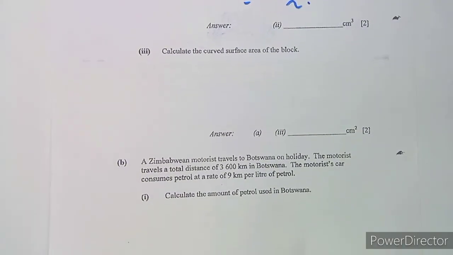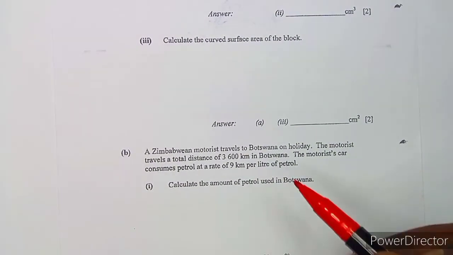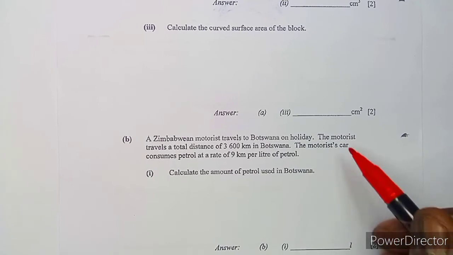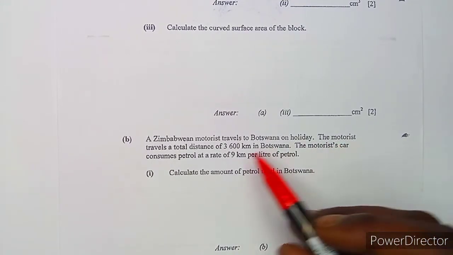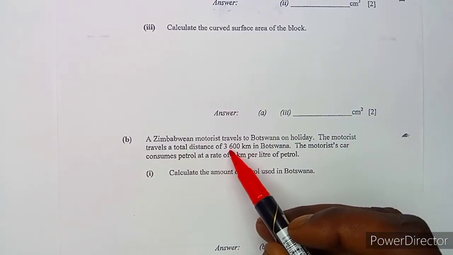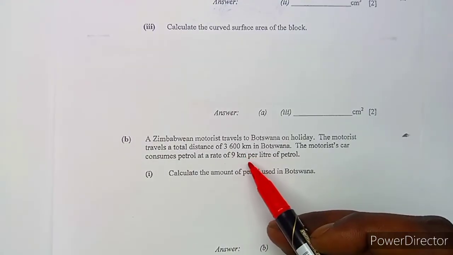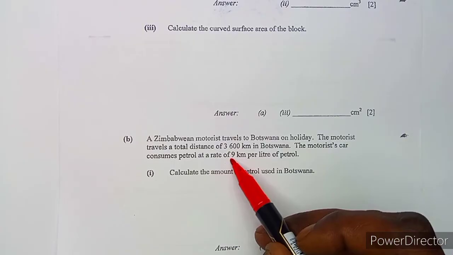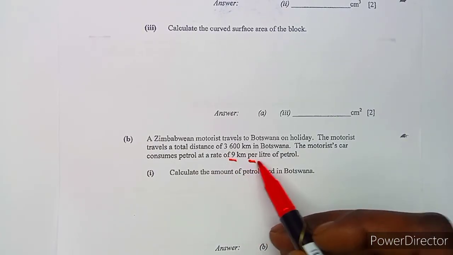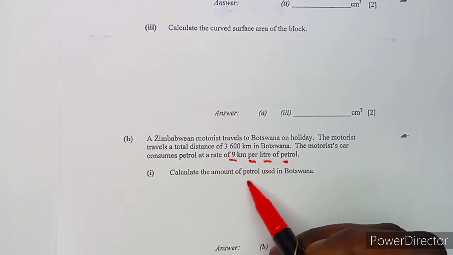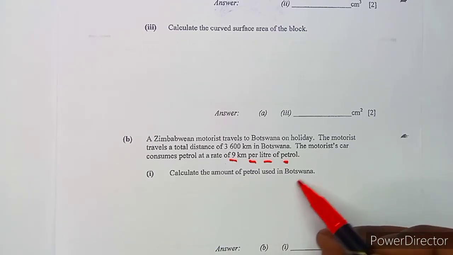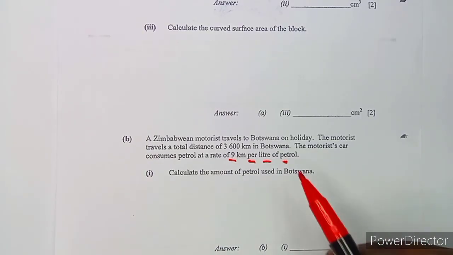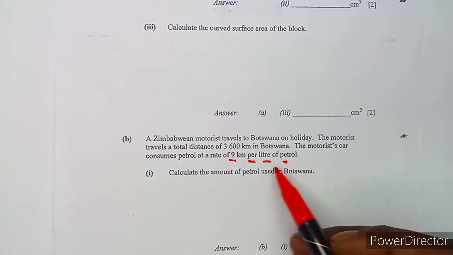Then we are given on number B that a Zimbabwean motorist travels to Botswana on a holiday. The motorist travels a total distance of 3,600 kilometers in Botswana. The motorist's car consumes petrol at a rate of 9 kilometers per liter of petrol. Calculate the amount of petrol used in Botswana. So it's just a simple proportion, guys.